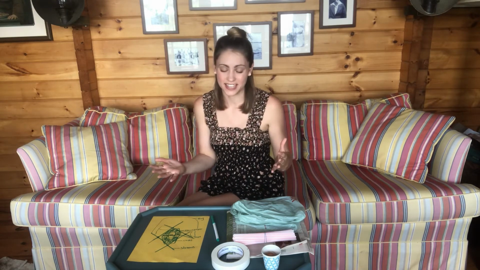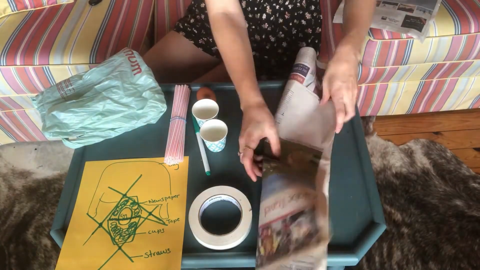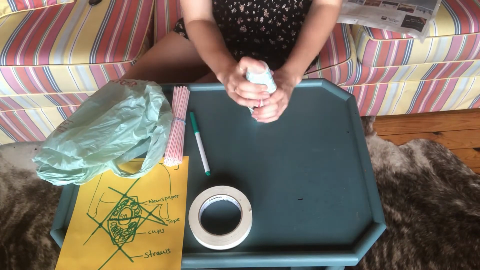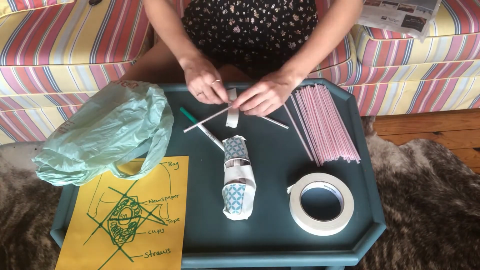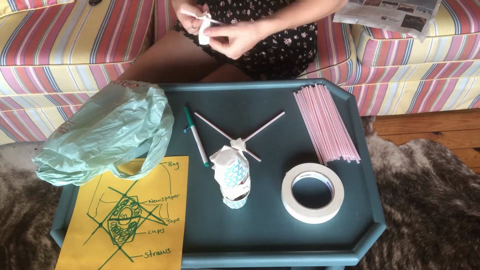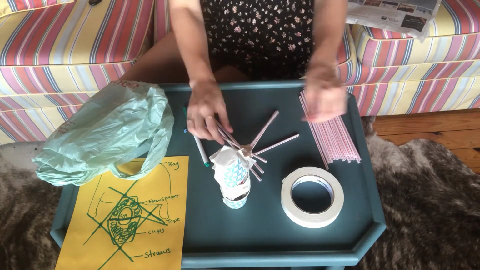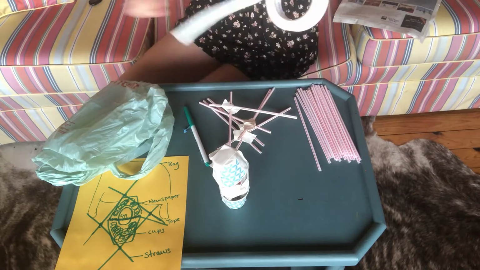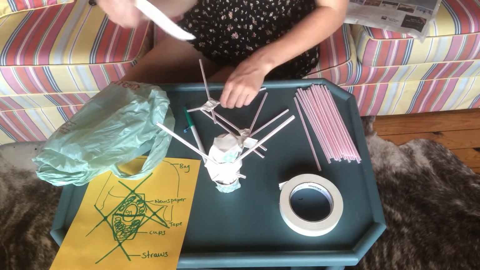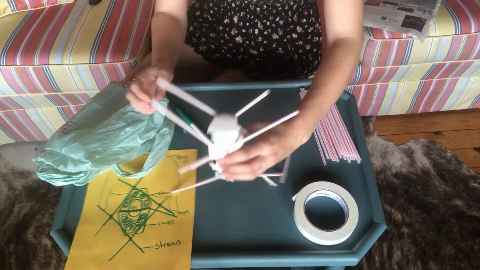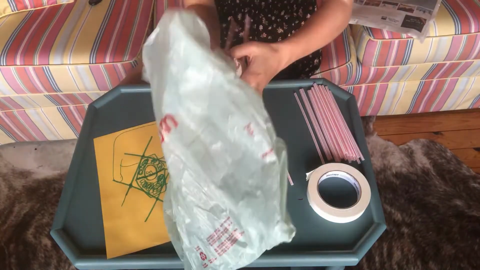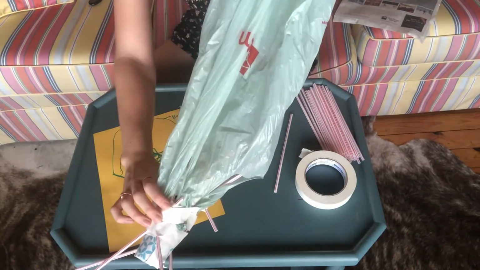During this stage of the design process, we're going to build our device and test it. Are you ready? Let's do it. Voila!